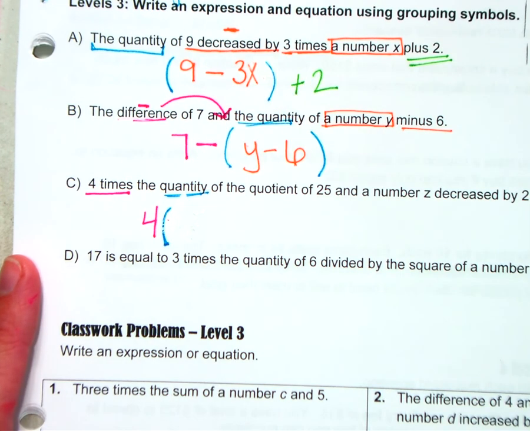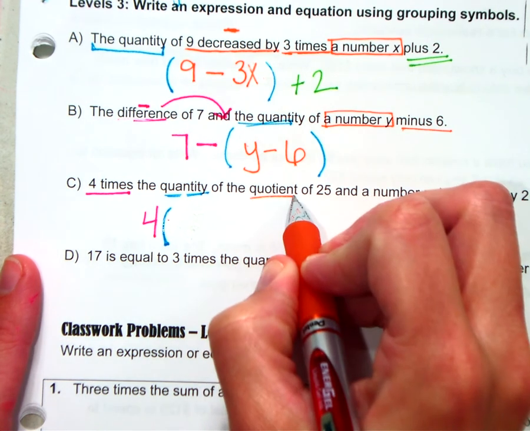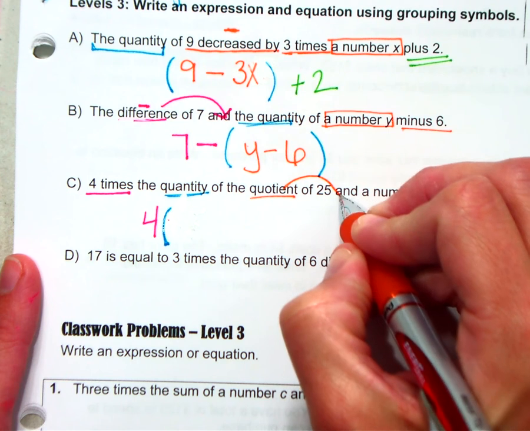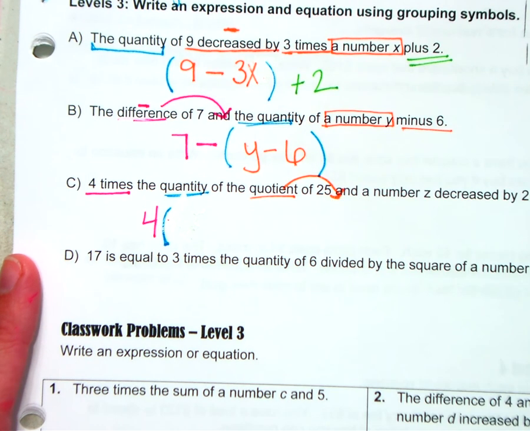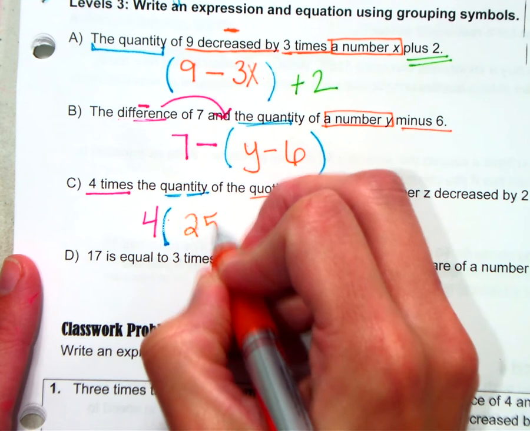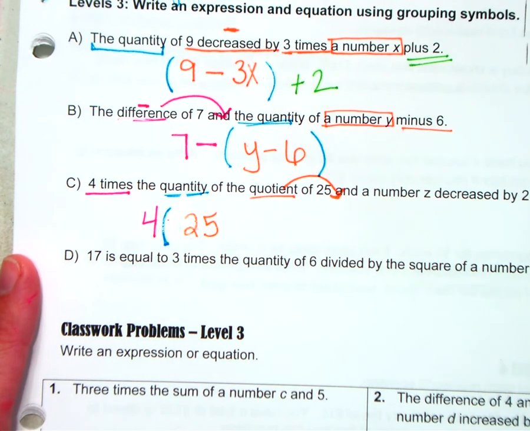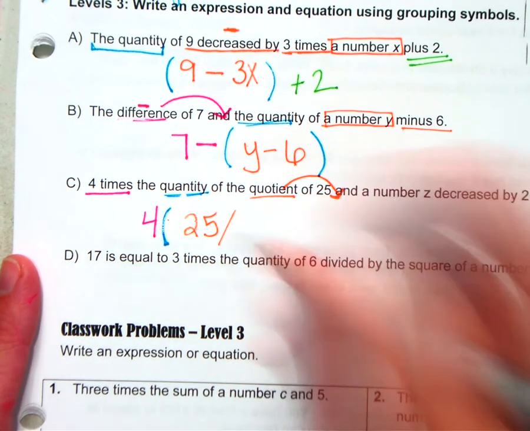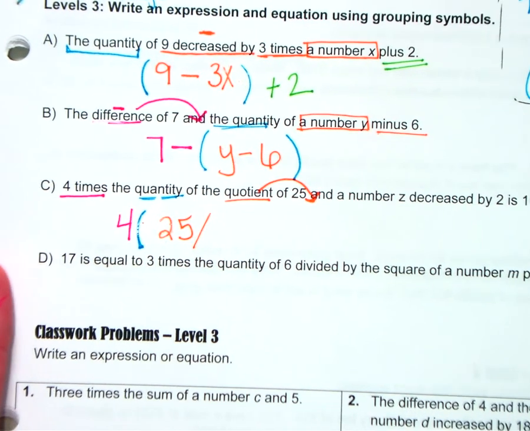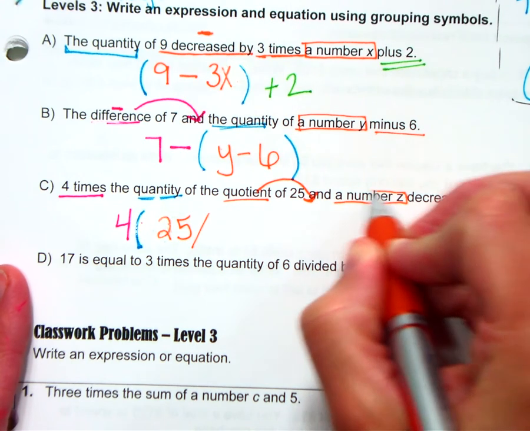Okay, so now what's inside of here is the quotient, that means divide, and I'm going to put that divide sign here. So 25 divided by, or if we're talking about how you're going to type this into your calculator, it's that backslash button. 25 divided by a z.